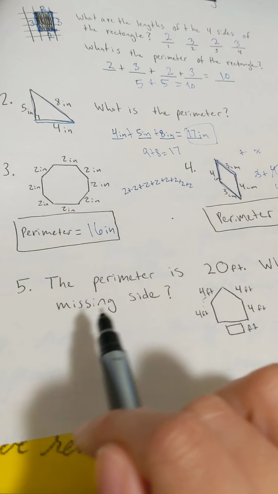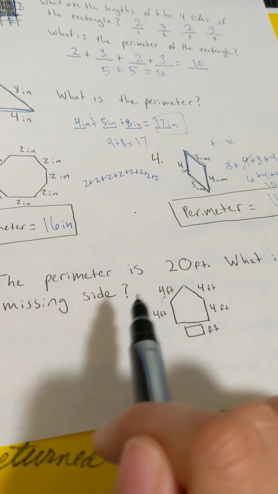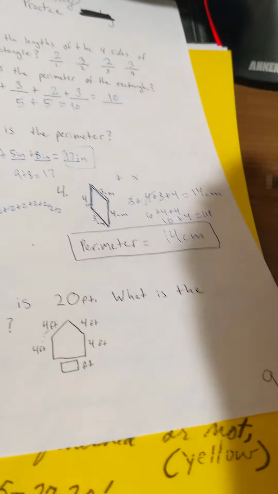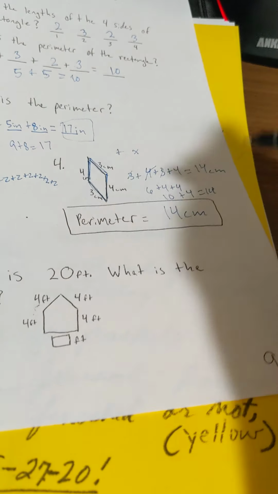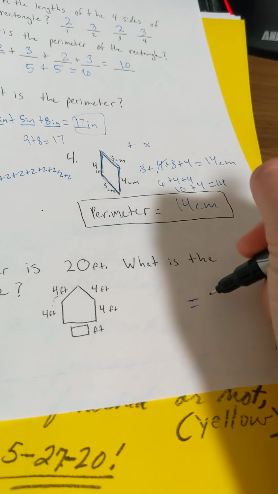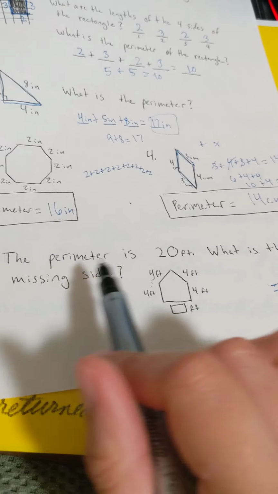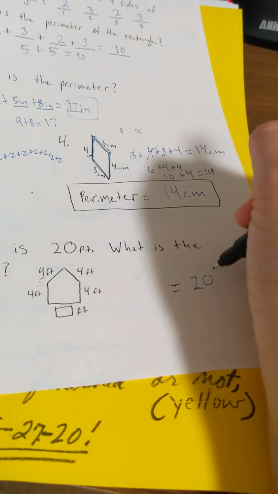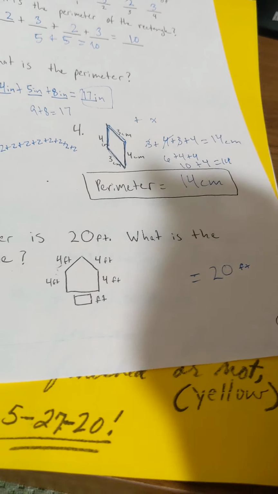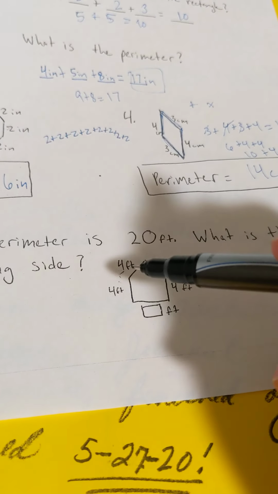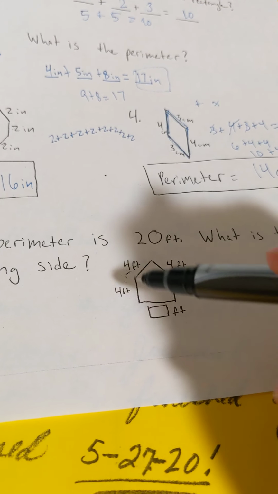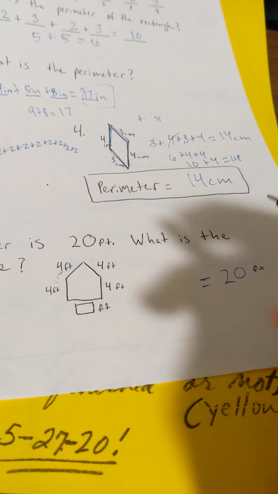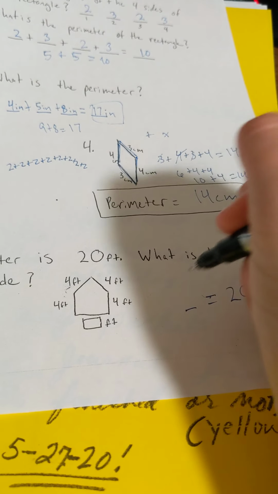Okay, number 5 says the perimeter is 20 feet. What is the missing side? Ooh, so now we know that the perimeter is 20 feet. So our perimeter was how much all of the sides added up to be. So they're telling us that if we add up all of these sides, it's going to be 20 feet. So I'm going to start with equals 20 feet. And then let's see, how many sides do we have? 1, 2, 3, 4, 5. We have 5 sides.